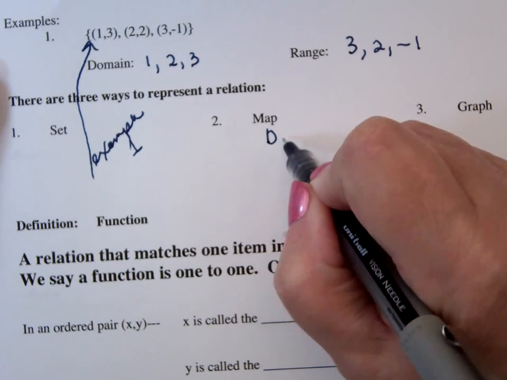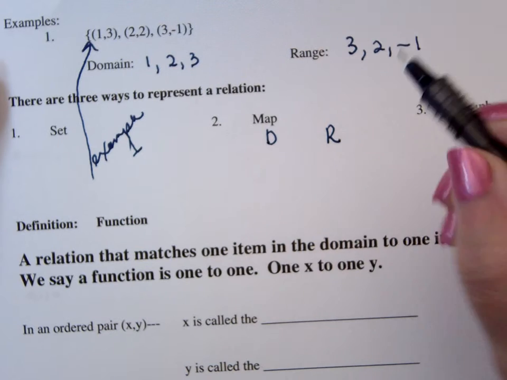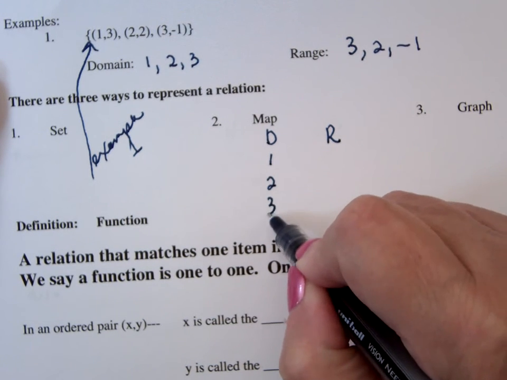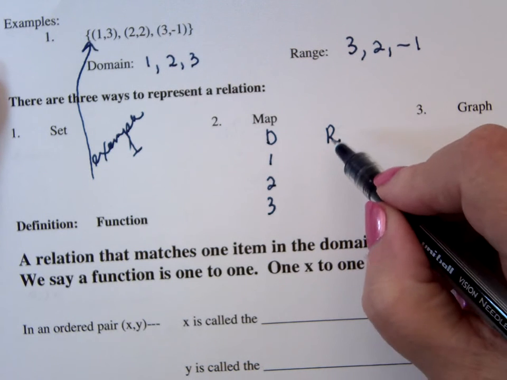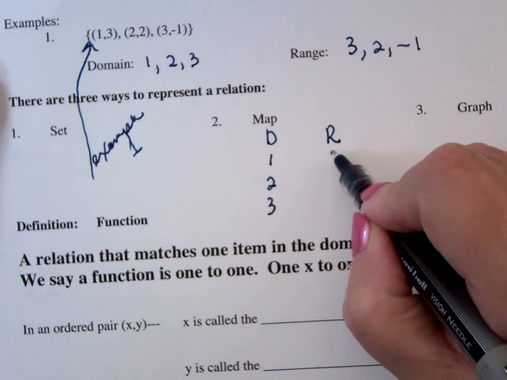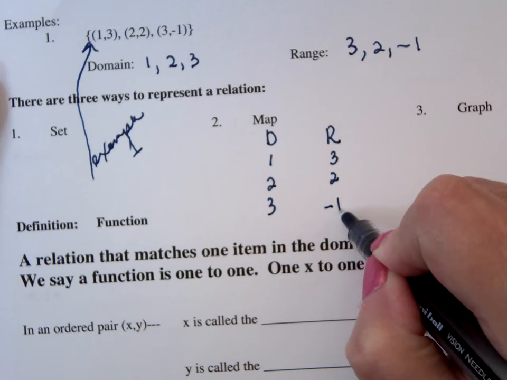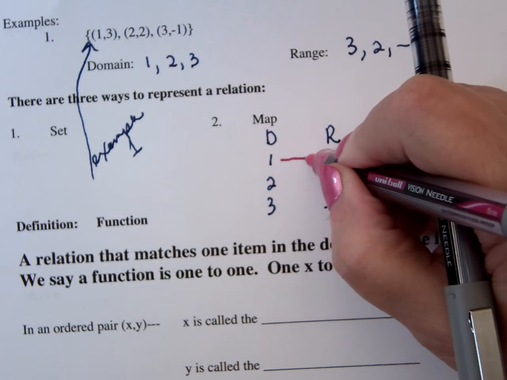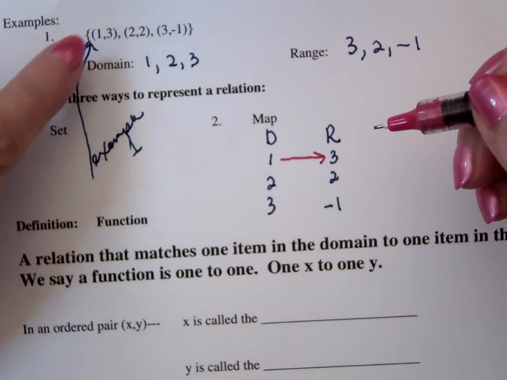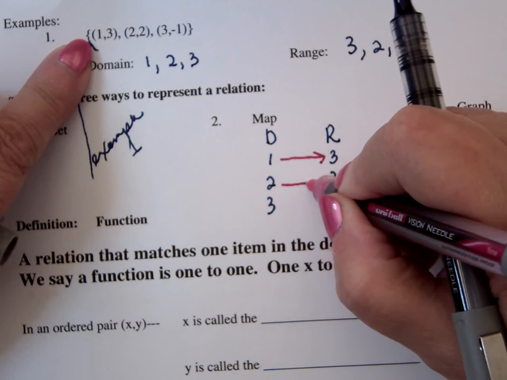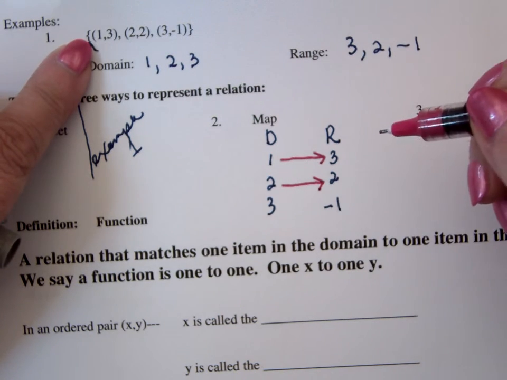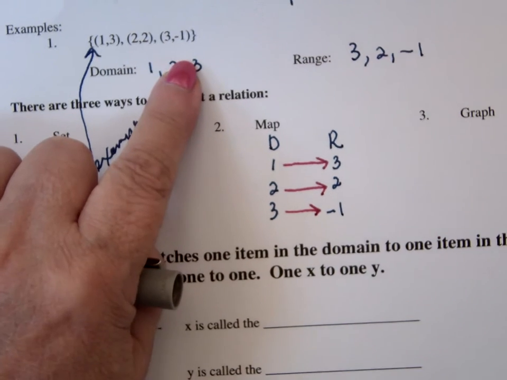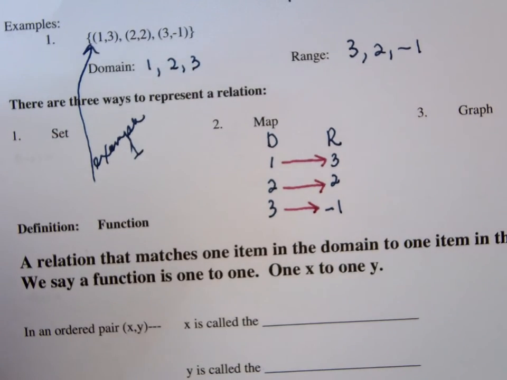Now a map comes in handy, and it's like a multiple choice. I put the domain and the range, so the domain is 1, 2, and 3, and the range is 3, 2, and -1, and then I draw references. 1 is related to 3 because we have the coordinate point 1, 3. 2 is related to the y value 2. The x value 3 is related to the y value -1. It's the other half of that ordered pair, and that's a map.